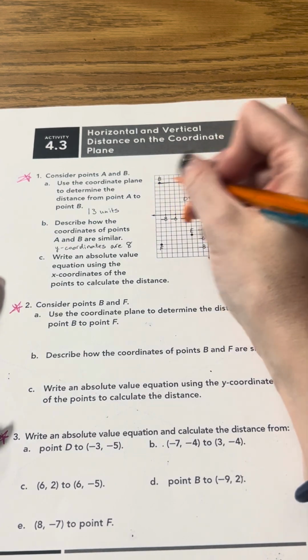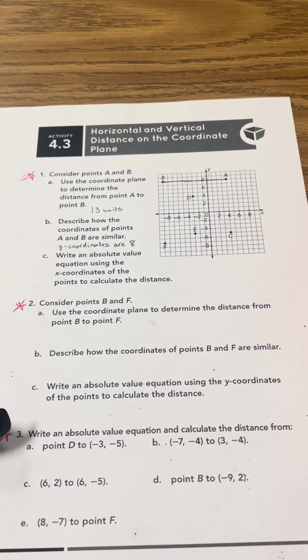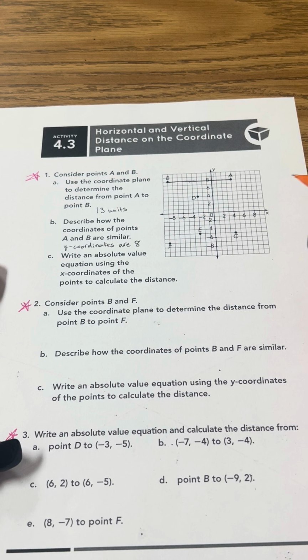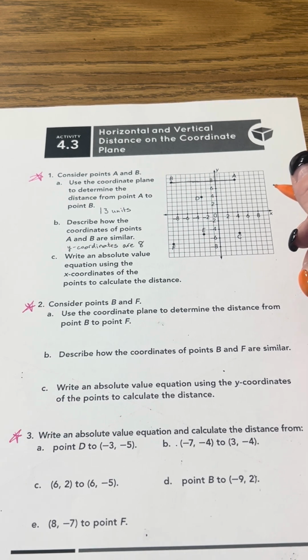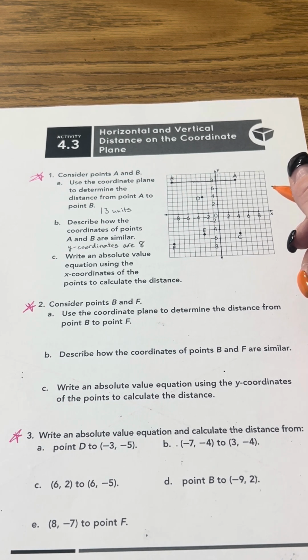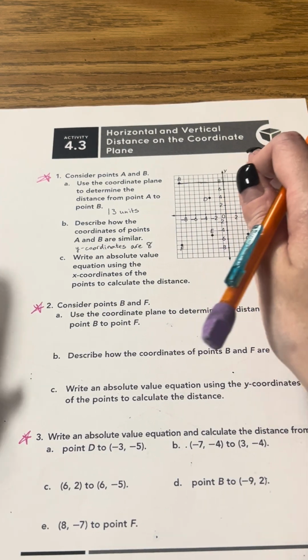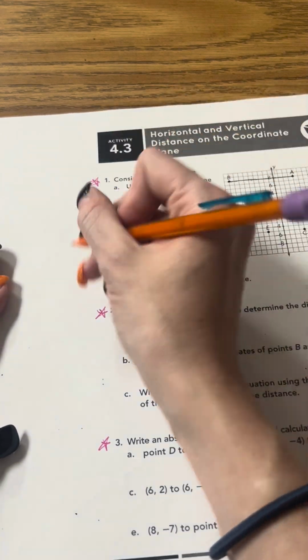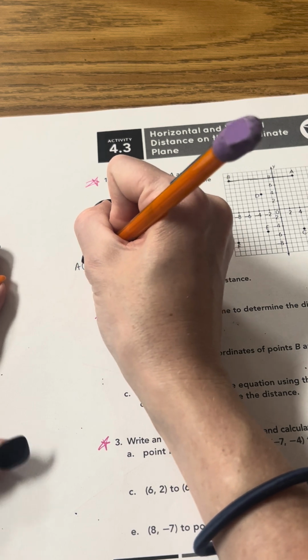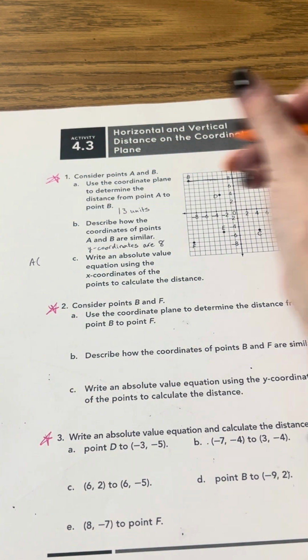Both of these, their coordinates would have 8 as their y coordinate. Write an absolute value equation using the x coordinates of the points to calculate its distance. Okay, so to do this, we got to know what the coordinates are. Okay, so for A is 4, 8.